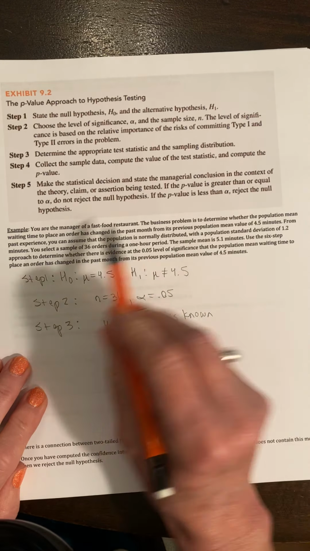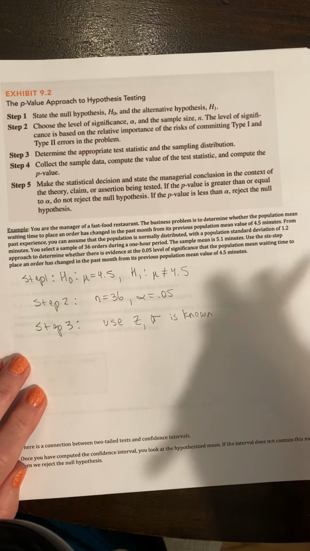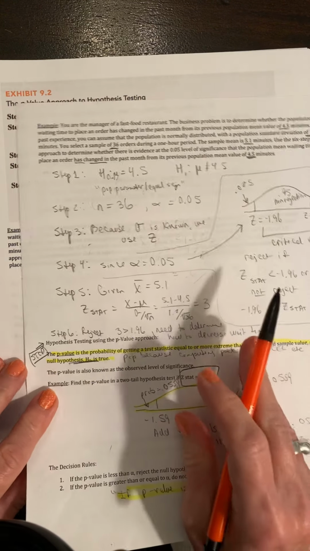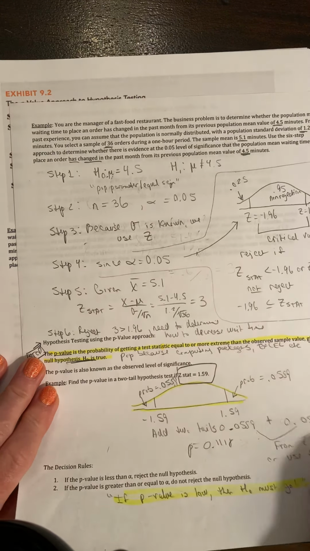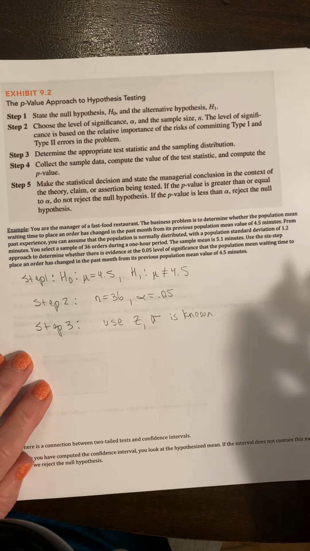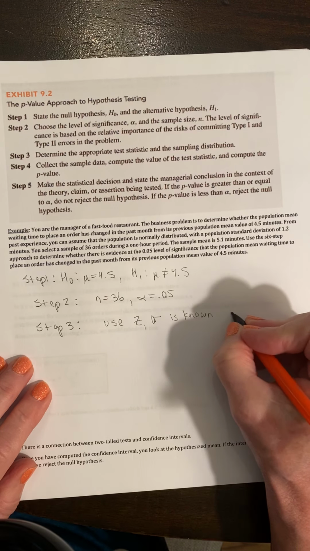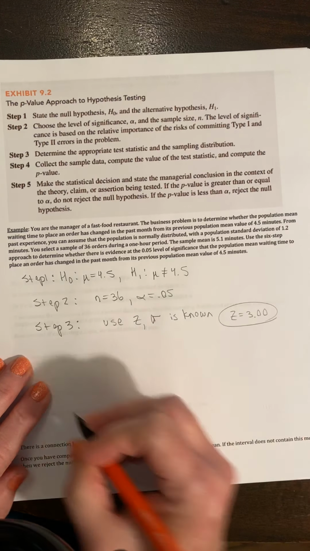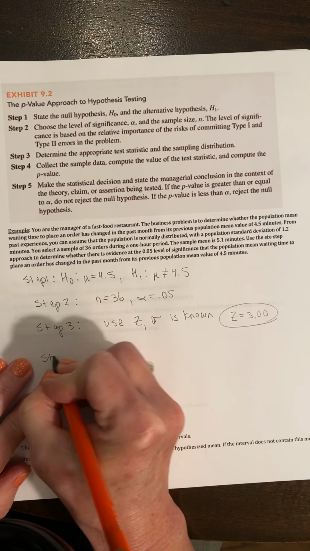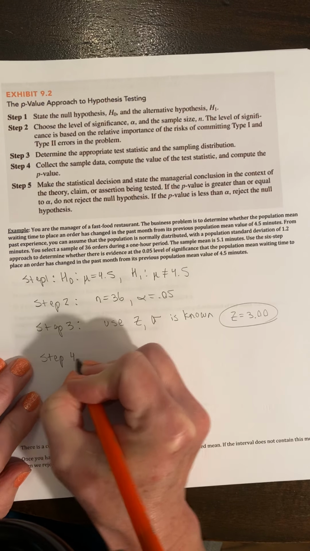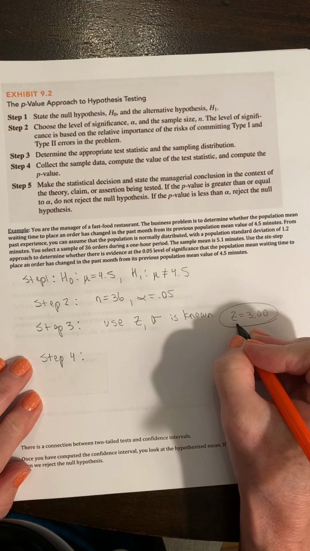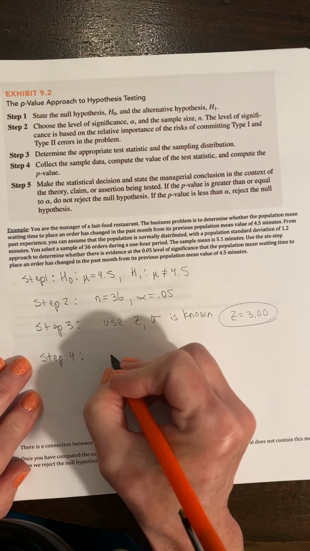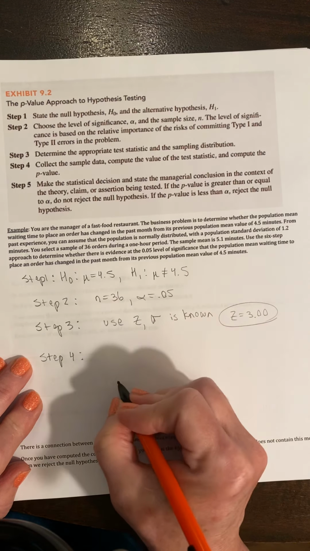Now, since this is the same example as before, we can go back to that, and we'd find the test statistic the same. It's going to be 3, so I'm just going to cheat on that. So our Z was 3. That was from a previous example. And then step 4, we need to compute the p-value. Again, we know that alpha is 0.05.